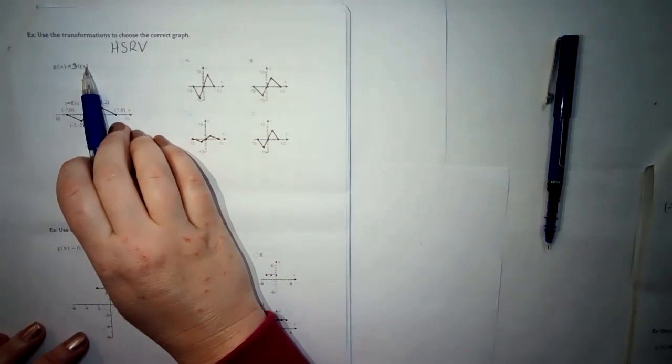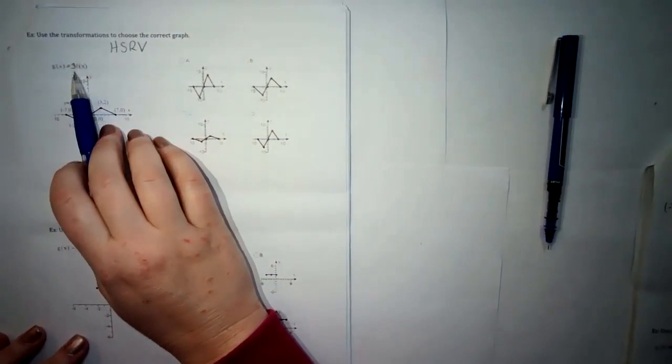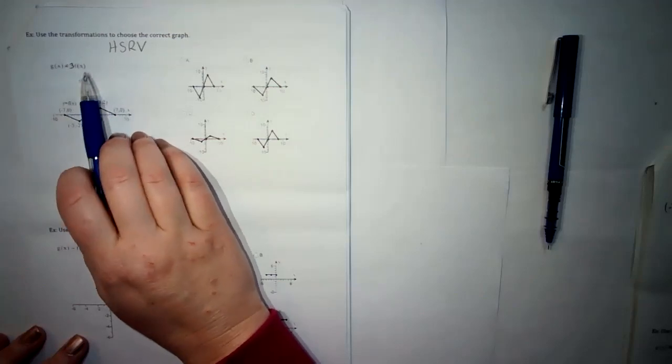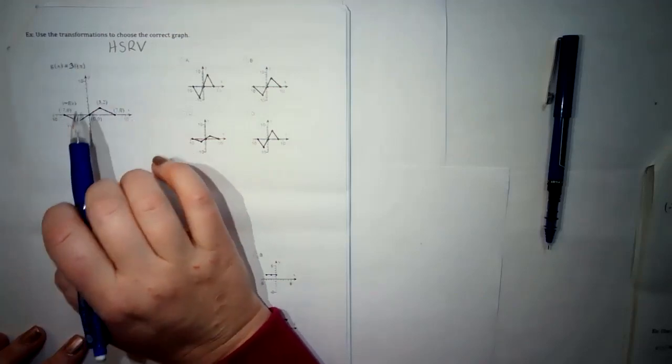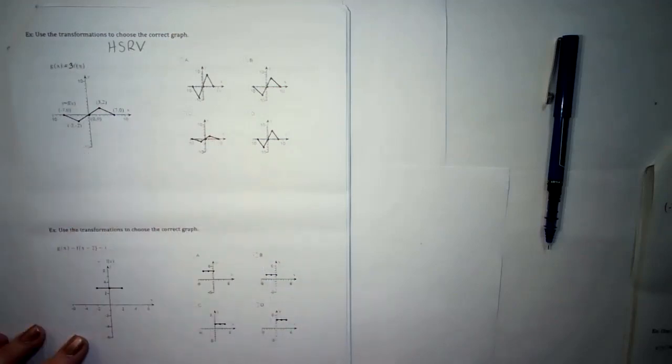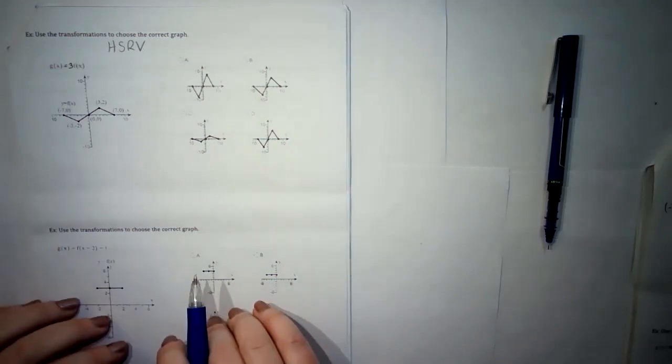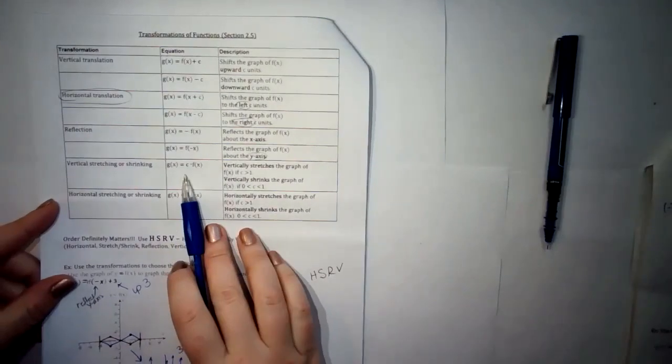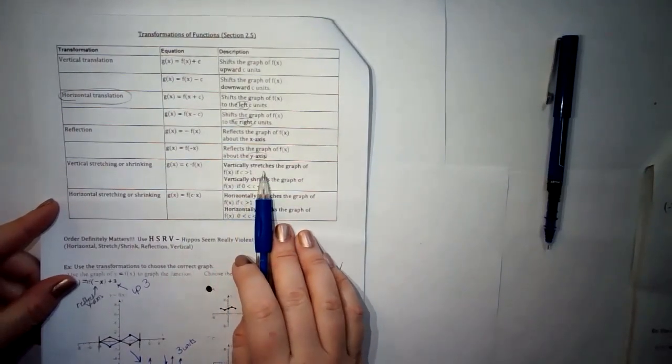Okay, so I have no horizontal movement. I do have a stretch of 3. I have no negatives to reflect, and I have no vertical movement. Everybody agree with that? All I really have is this stretch. Now, because the number's outside, I'm vertically stretching it. So I'm going to take this little dude and stretch it like this, right? That's what I'm doing with him.